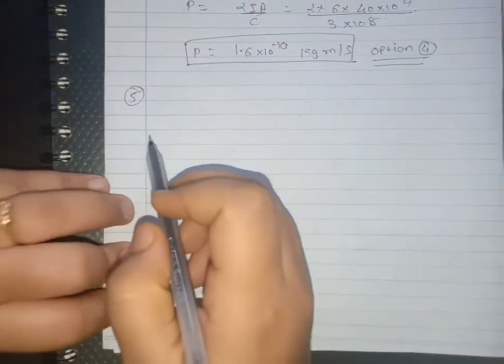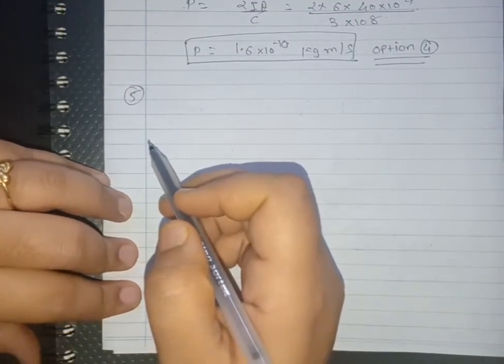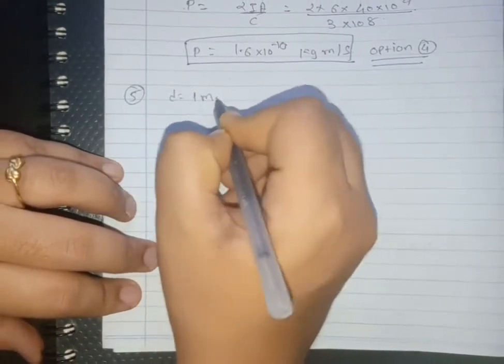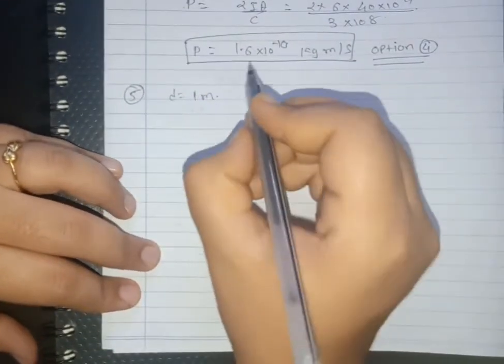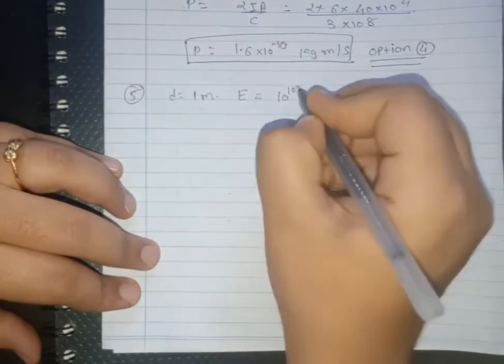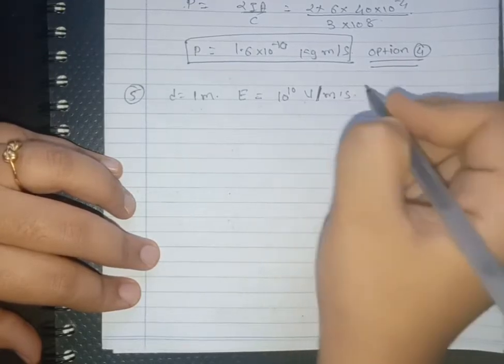In question number 5, we want to find the magnetic field between the plates of a capacitor at a distance 1 meter from the center. The electric field variation is given by 10 power 10 volt per meter per second.